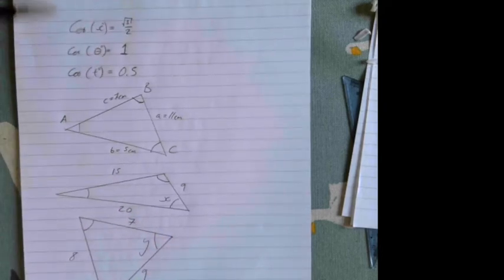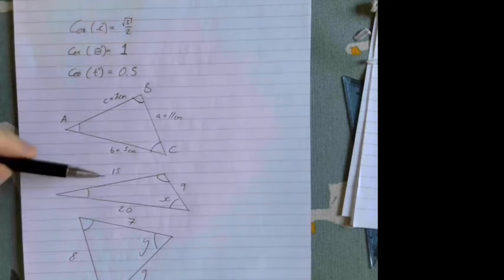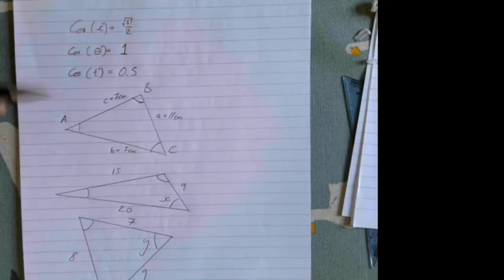Okay, I had a request to go through the cosine rule when you're trying to find a missing angle. So here's my explanation, and the very first thing I want you to do is pause the video and have a go at these top three questions, trying to find out what x is equal to, theta is equal to, and t is equal to, because we need to make sure we can do that before we start doing the more complicated stuff. So pause and have a go, try and remember, and then click play to see if you've done the same as me.